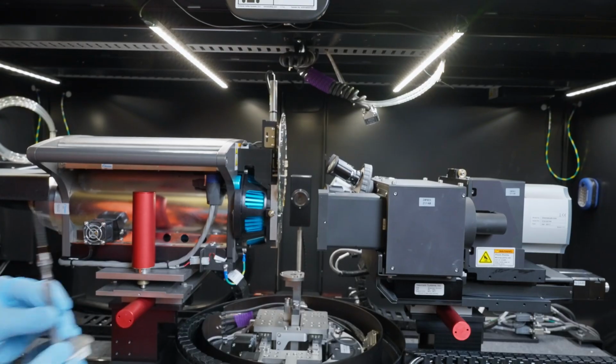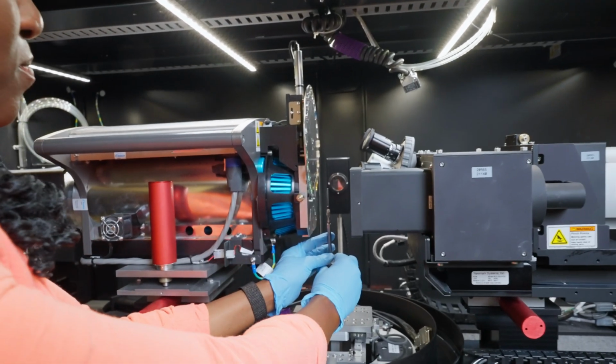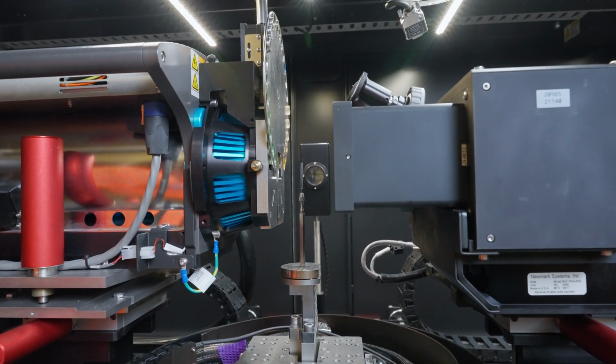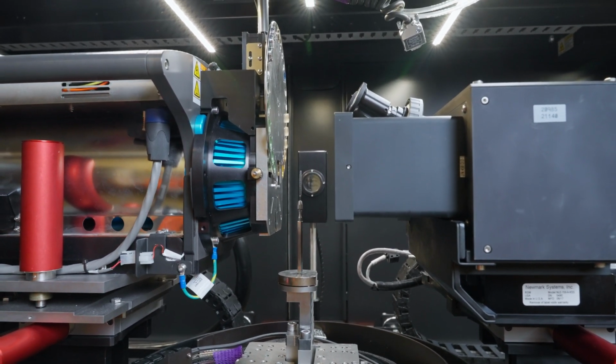So right behind me, we actually have the Xradia Versa 520. It is a laboratory-based X-ray microscope produced by Zeiss. This is a very powerful 3D imaging tool that can probe the internal structure of materials down to 700 nanometers of spatial resolution in 3 dimensions.